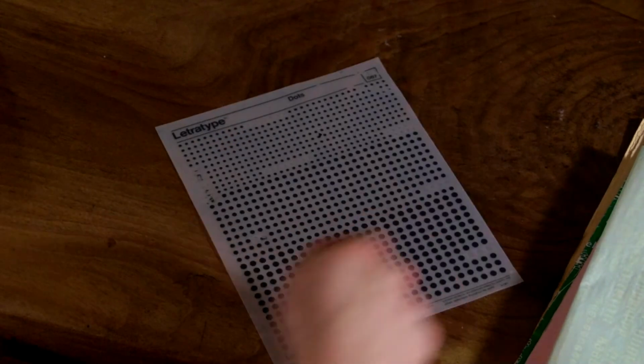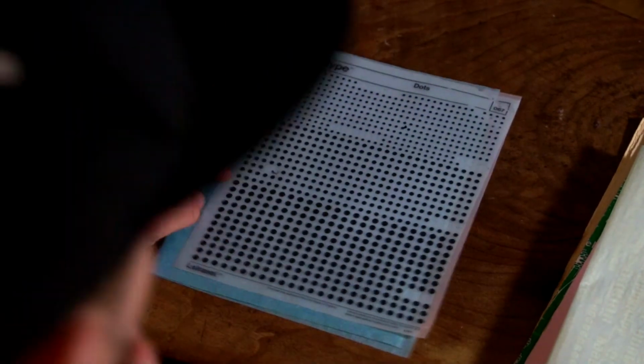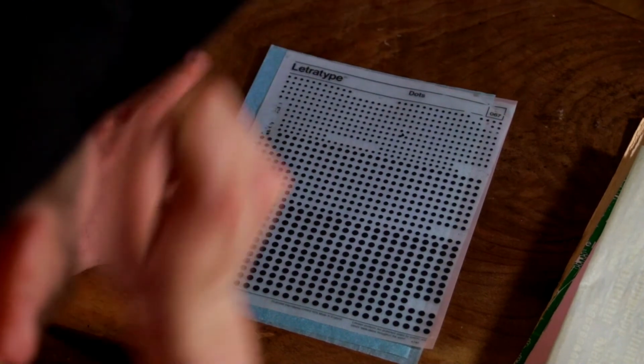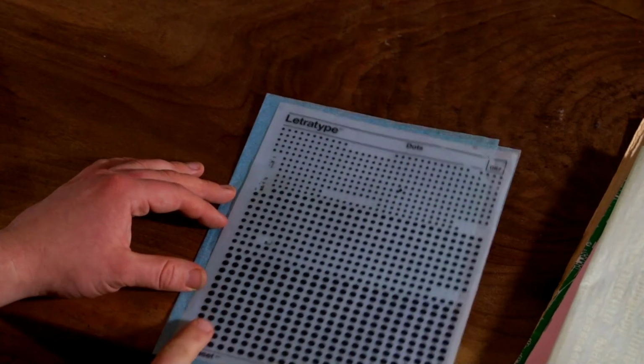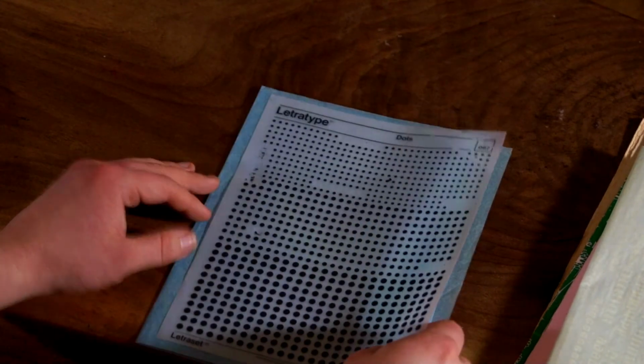This is from the Letratype series, and these are just dots for your dotting needs. You know, bullet points or decorative. You might not use these as a shading pattern in a composition because they're so far apart, but if you're bold, you can do anything. I believe in you. And then this one's really funny.